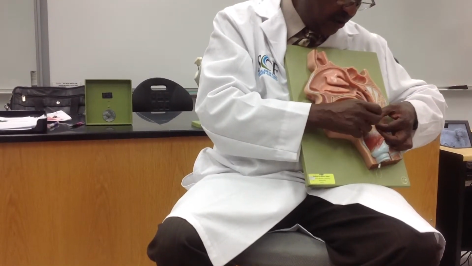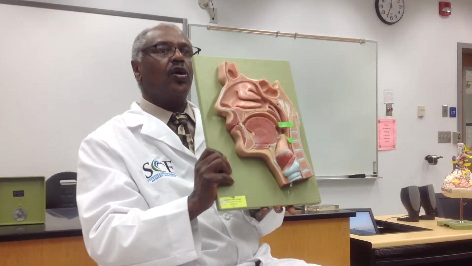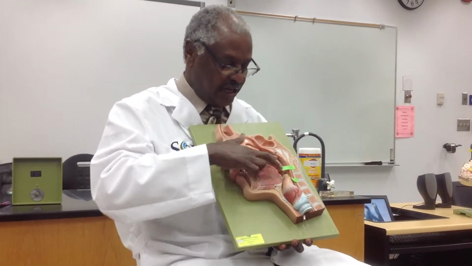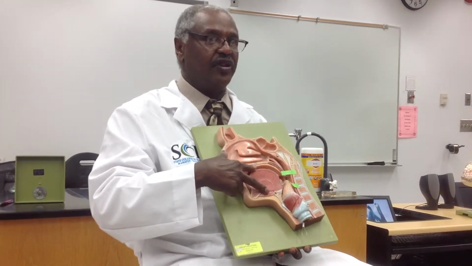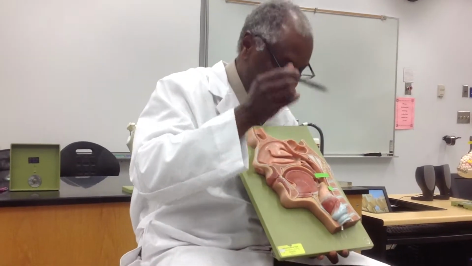So if the label is like that, and the question said identify the area between the two green tapes, that is the oropharynx. Notice that it is right behind the oral cavity. Okay? In the oropharynx, two things.